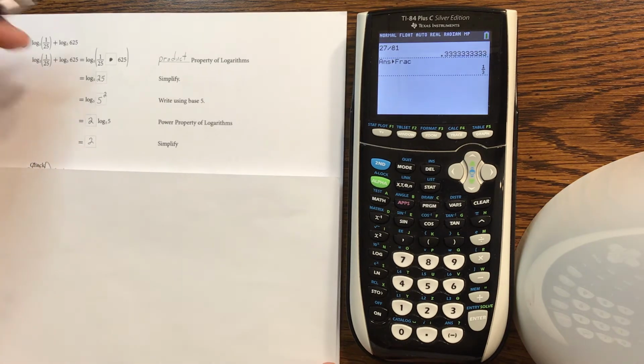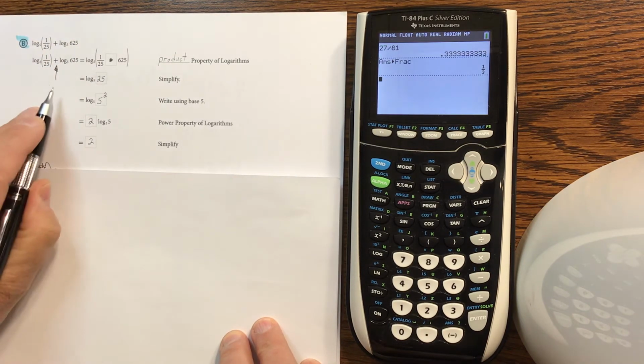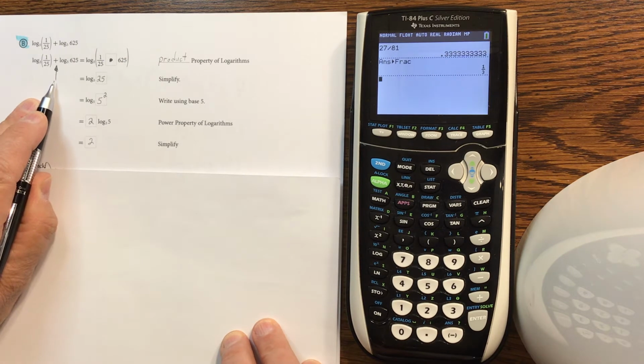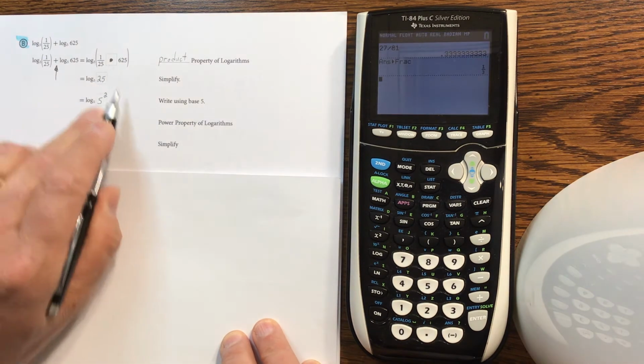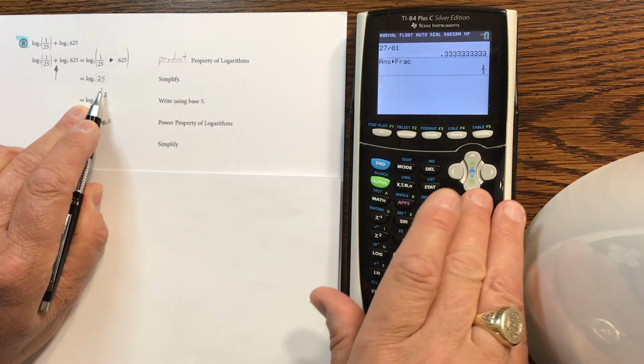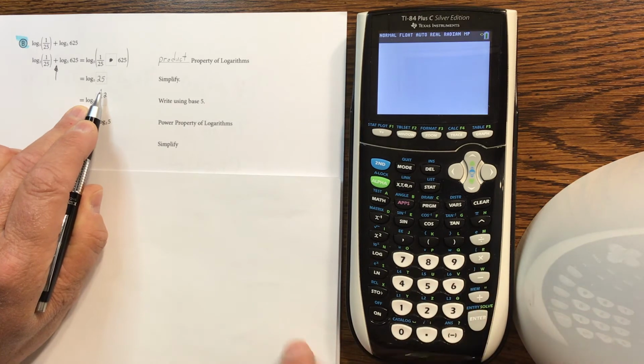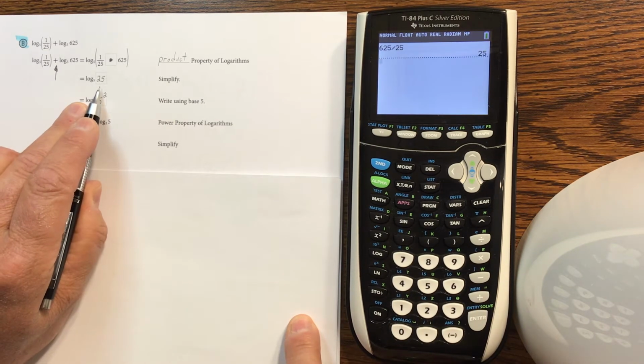Let's just do it. First thing first, we have an addition statement, so that tells me that this is a product. So I can rewrite it as a product. So again, here, you could have used your calculator. 625 divided by 25 gets us 25.